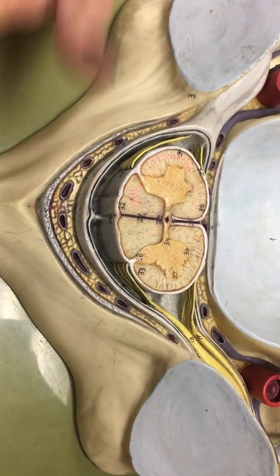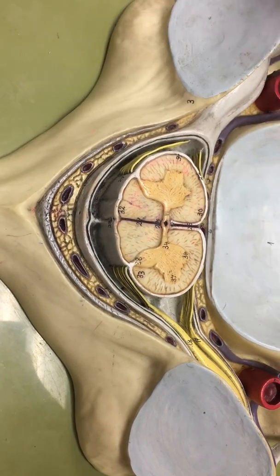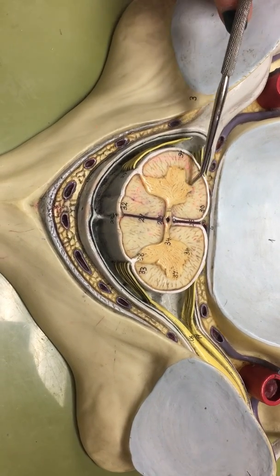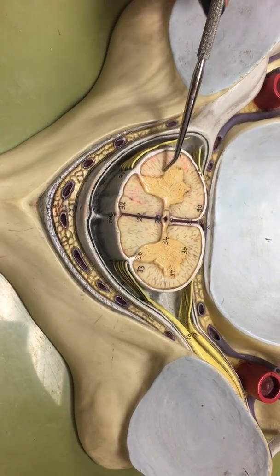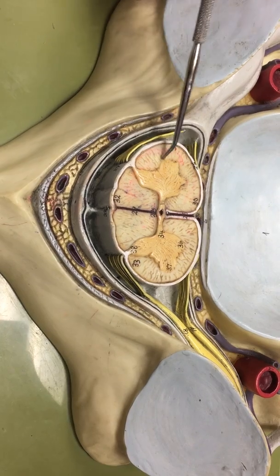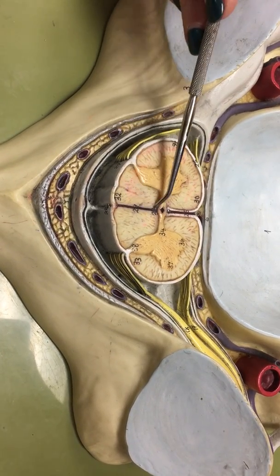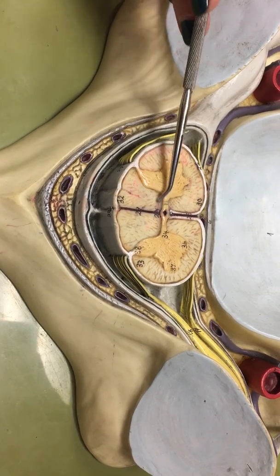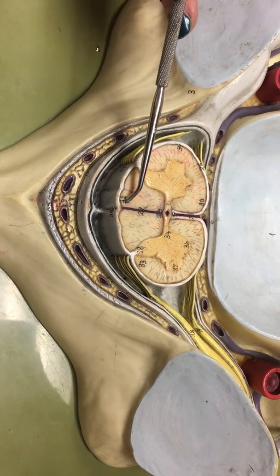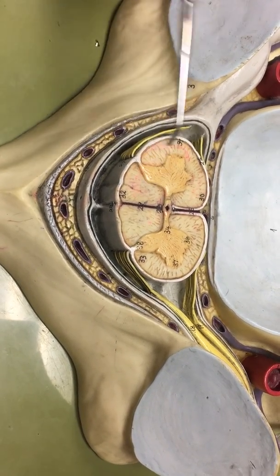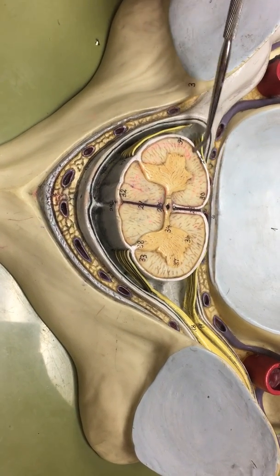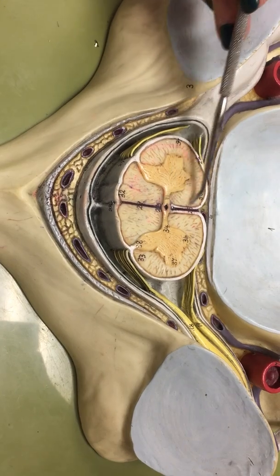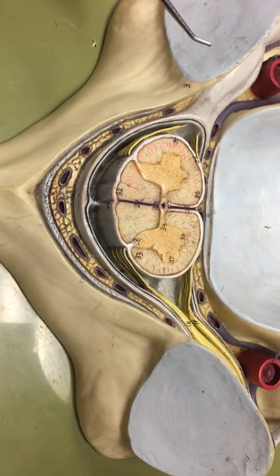This is posterior, right? You guys know this is posterior because here we have the spinous process. So posterior horn, this is the anterior horn, and that would be the lateral horn, right? Okay, so this would be the posterior funiculus. You can say funiculus. I would accept column, that's okay. Okay, the lateral funiculus or lateral column and anterior funiculus or anterior column, right.